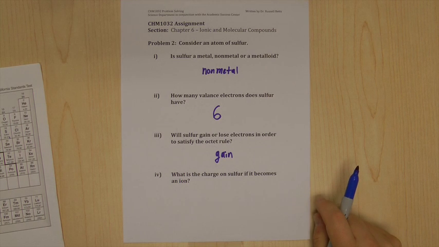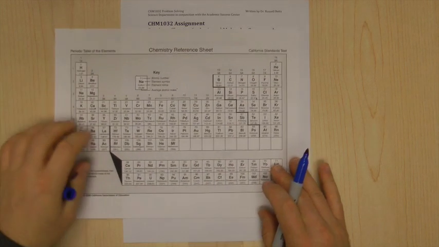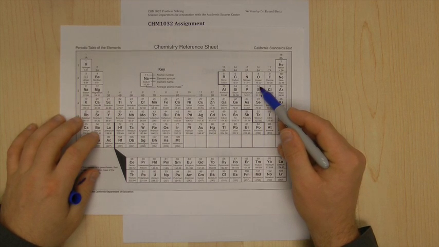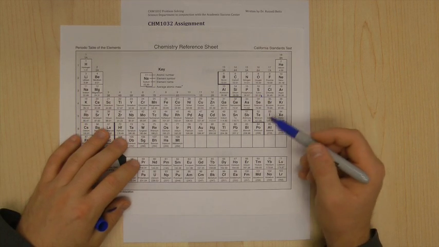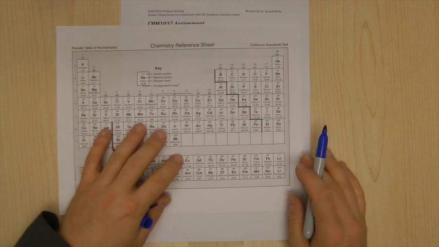Sulfur is actually going to gain 2 electrons. So now, what is the charge on sulfur if it becomes an ion? So let's dig out the periodic table again. Here's sulfur. Sulfur has atomic number 16, so sulfur has 16 protons.